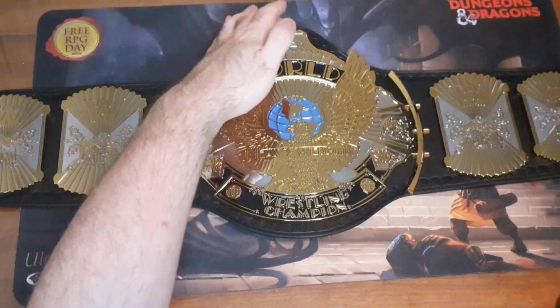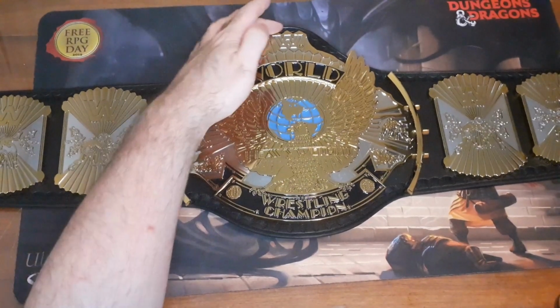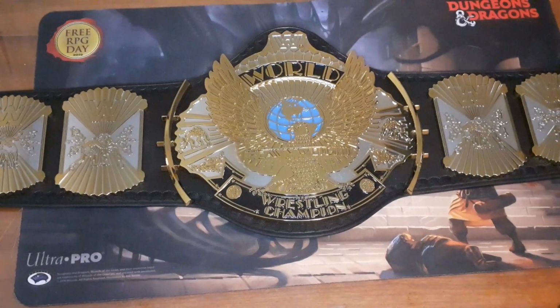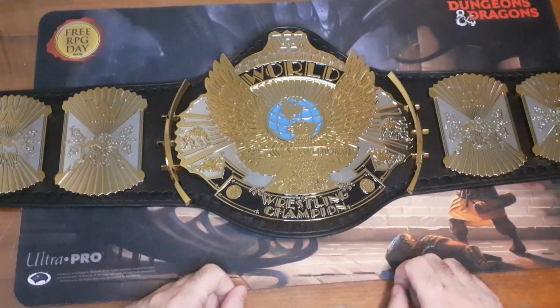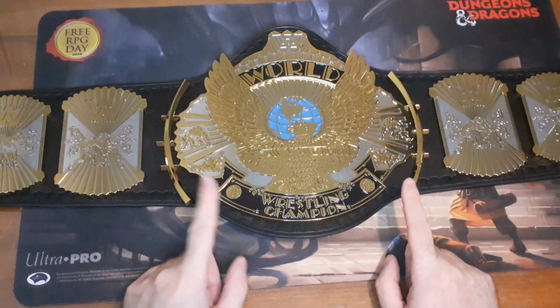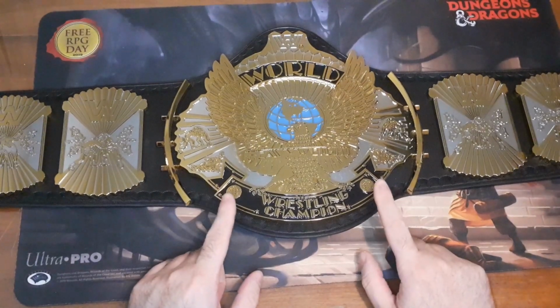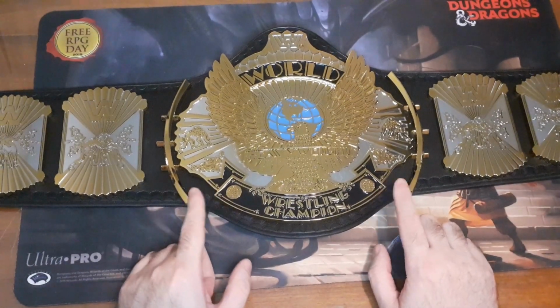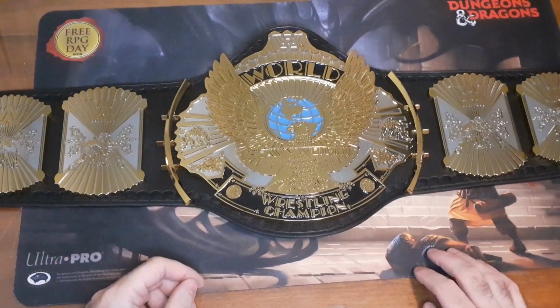But we do actually have a ray pattern at the top here with the zigzag top of the WWF or WWE logo. We do have on the banners here, the champion banner at the bottom of the plate, and we also have two globes on the lower part of the championship belt, showing different faces, I guess, of the globe, if you want to call it that.